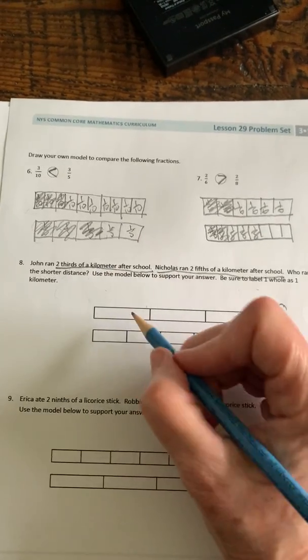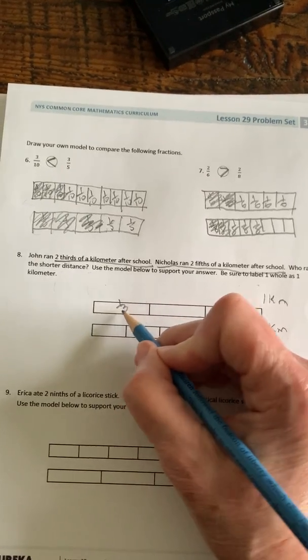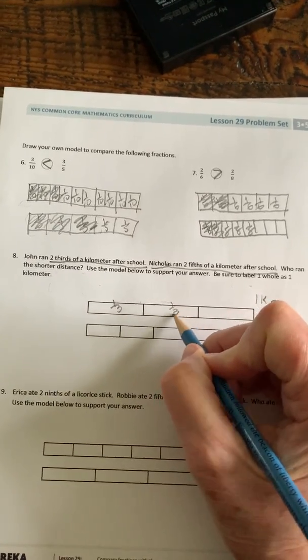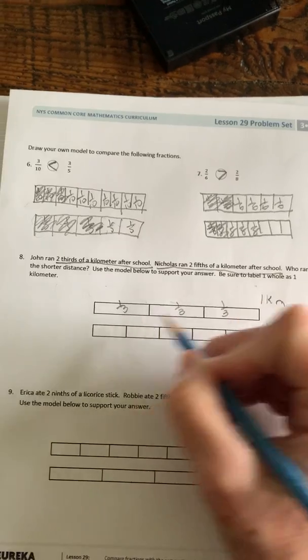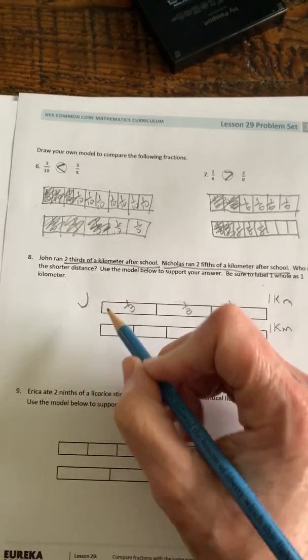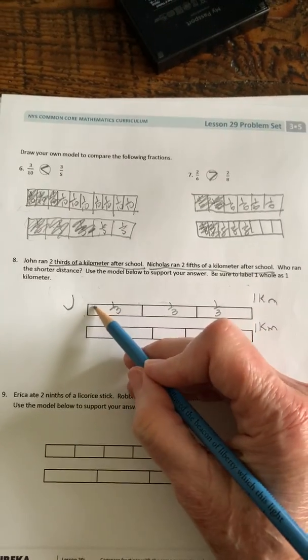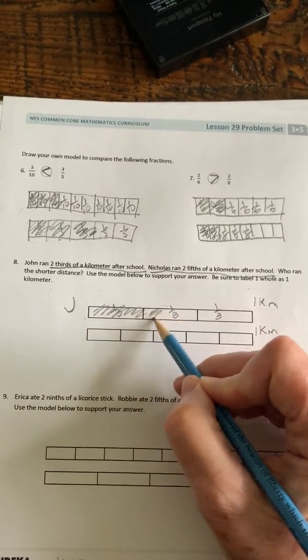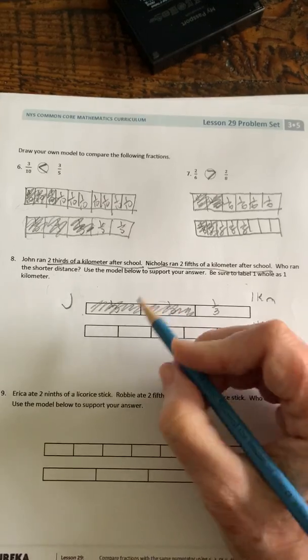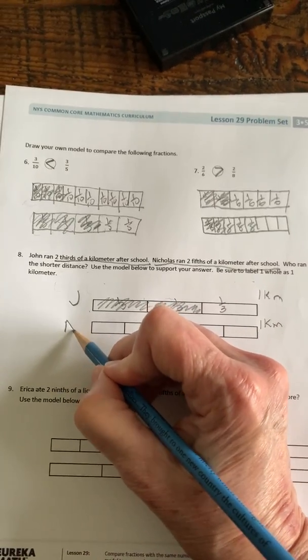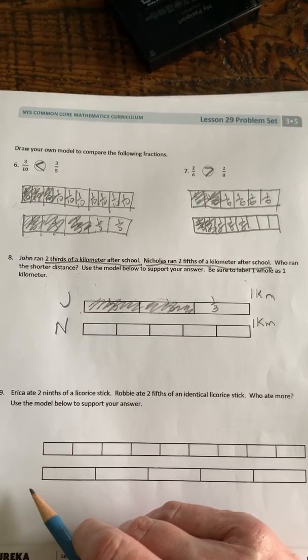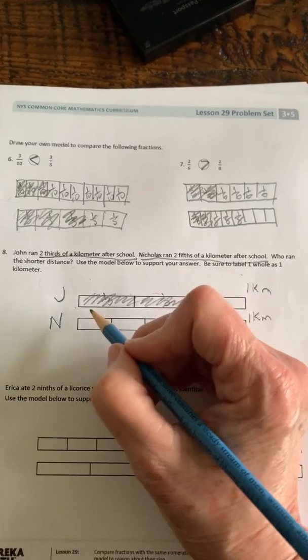Okay. Now, 2/3 is what John ran. So this will be John's, and I'm going to label each one with 1/3. And then, you know how I like my labels. So I'm going to put a J here to show that that is John's fraction strip. And we're going to shade to show that he ran 2/3 of a kilometer. And then when we come down here, this can be Nicholas. Maybe it's Nicholas Crawford's. I don't know. And he ran 2/5 of a kilometer after school.